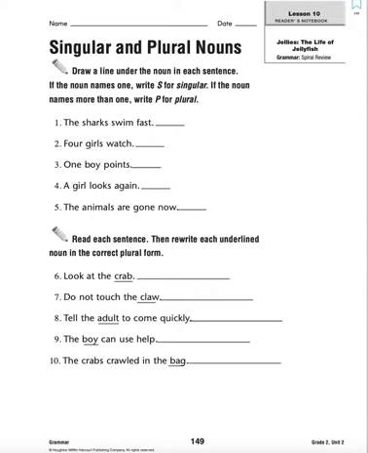What does it mean if I say that a noun is singular? Landon, do you know what it means if I say a noun is singular? No. Let's see if Derek can remember what a singular noun is. If I say it is a singular noun, does it mean it's one or more than one? It actually just means that it's one. So a singular noun, Landon, means one. One person, one place, one thing, or one animal.